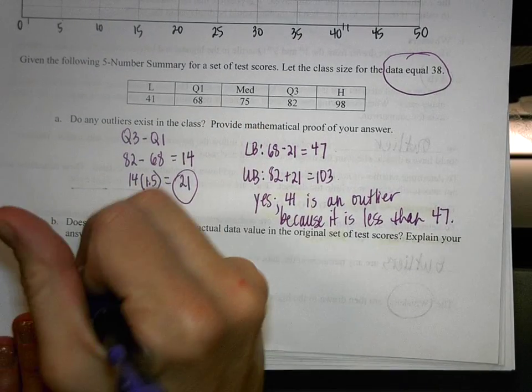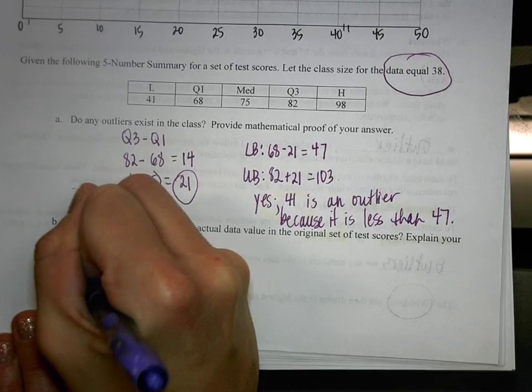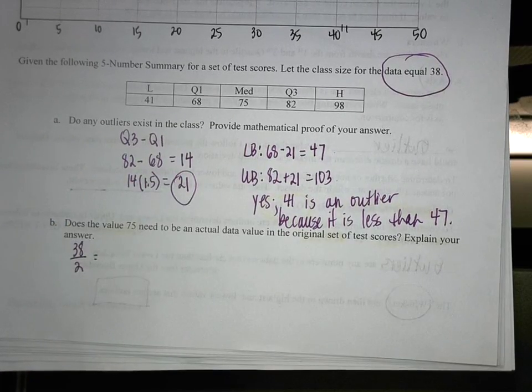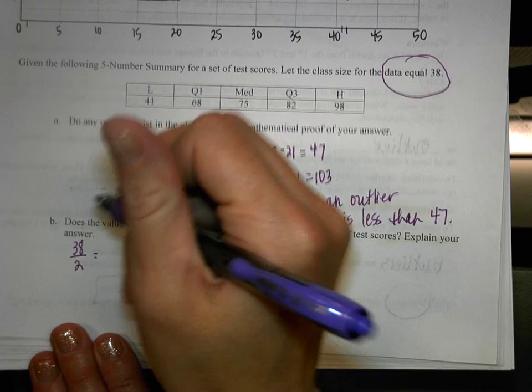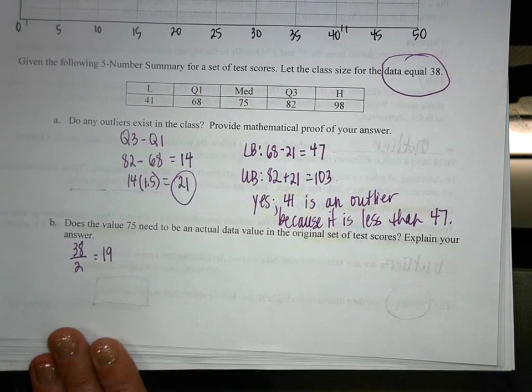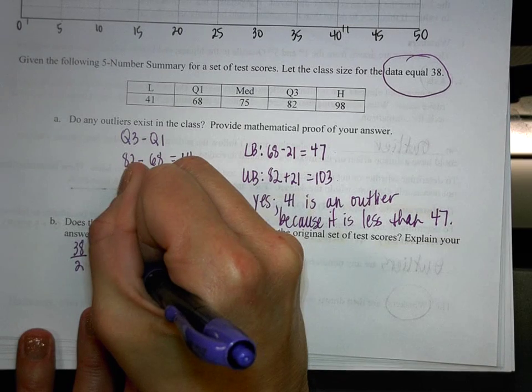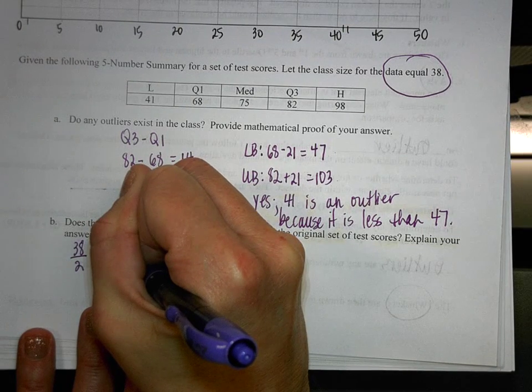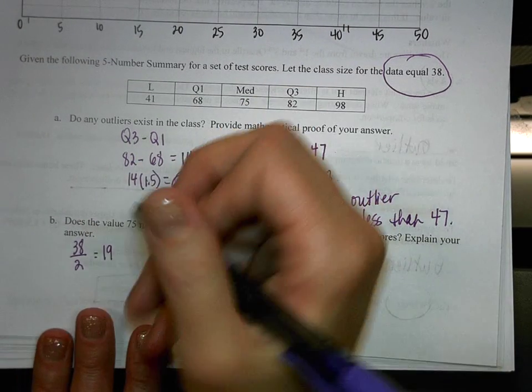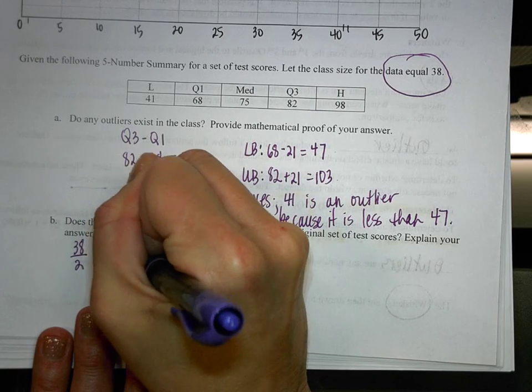Very good. We're going to take 38 and divide that by 2, which equals what? 19. So what does that tell us? Right, do you guys agree? No, it's not going to be part of the data set? Okay, because we would end up taking the 19th and the 20th number to get the median, right? So 19 and 20.